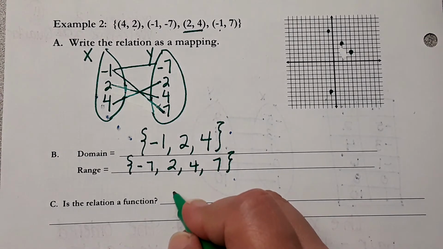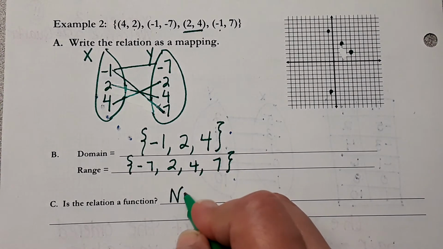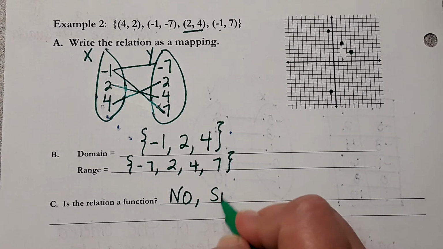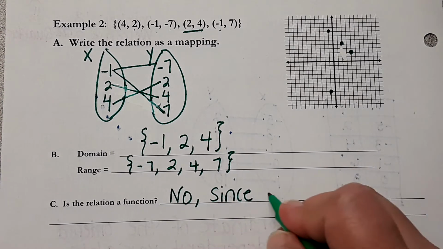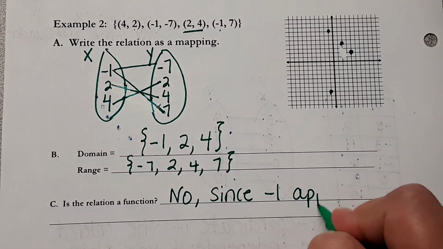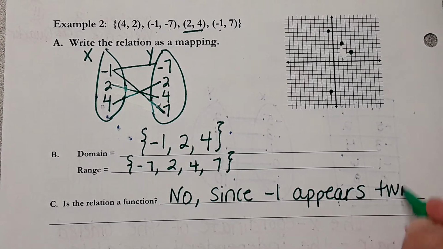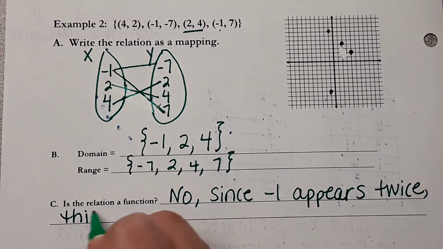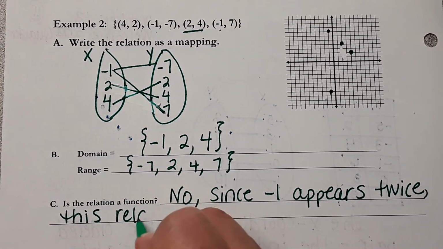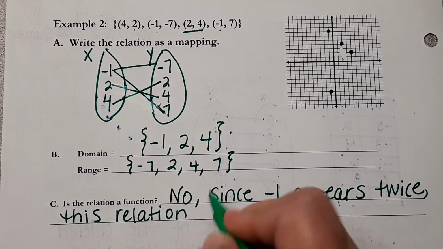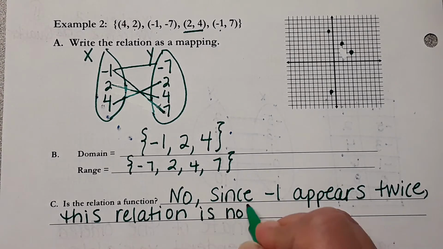So no, this is not a function. Since -1 appears twice, this relation is not a function.